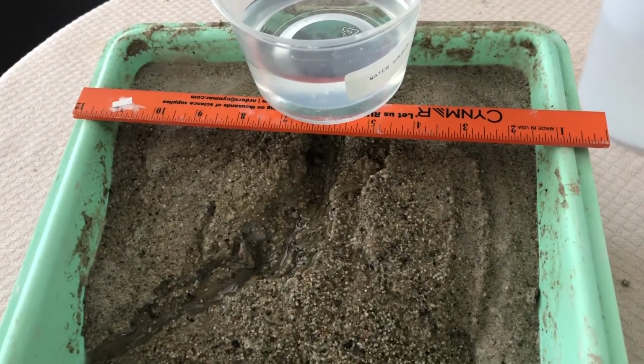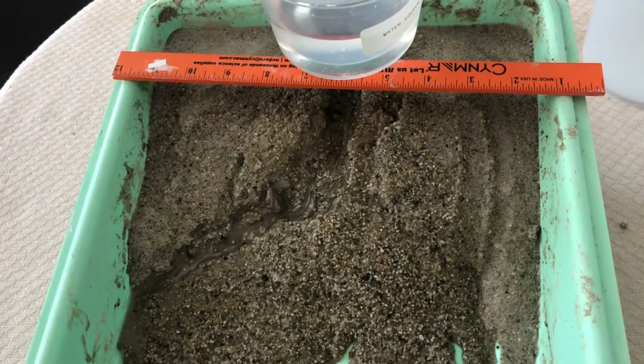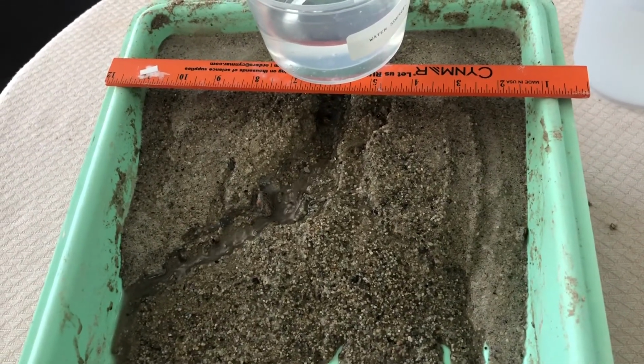Next, we'll try the container with a bigger hole for our flood source.